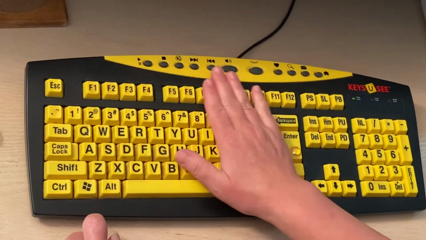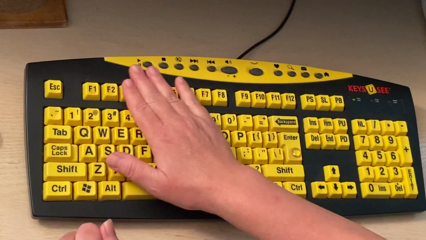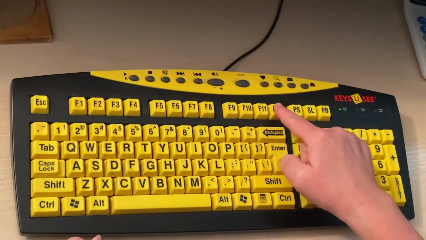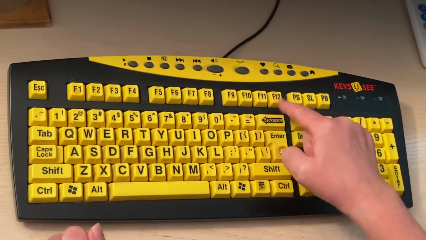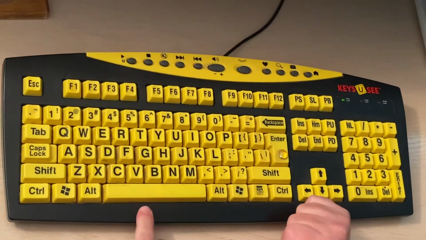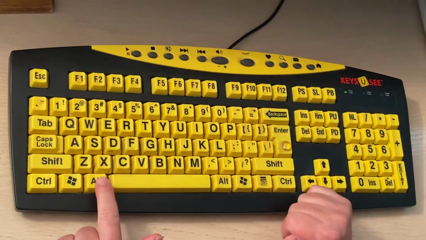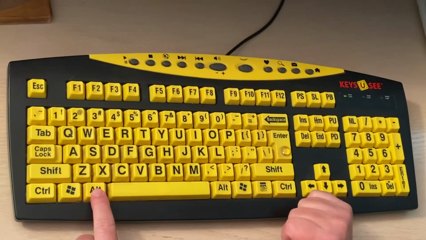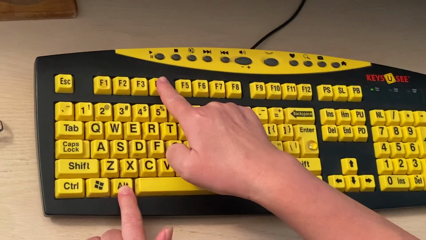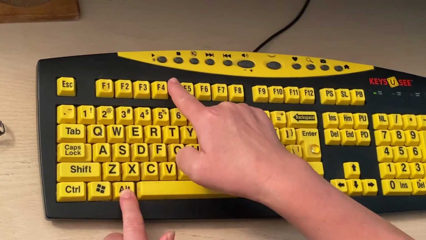The next one was F12, up at the top row where all your F keys are. It's towards the end before you get to the six-pack area, F12. To close your open window, which was Alt F4, you have your Alt key to the left of the space bar and your F4 key together.